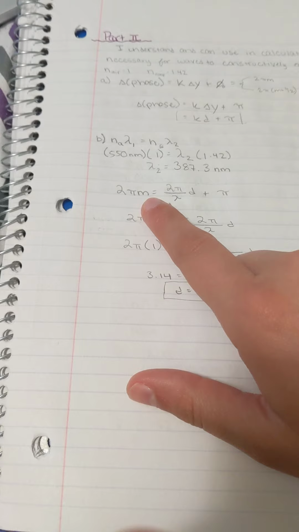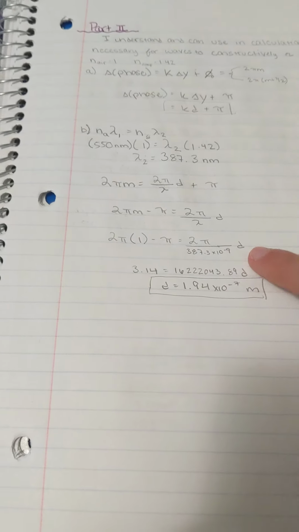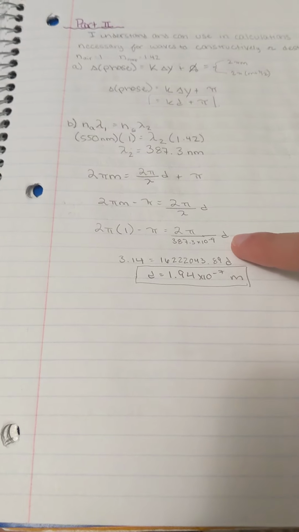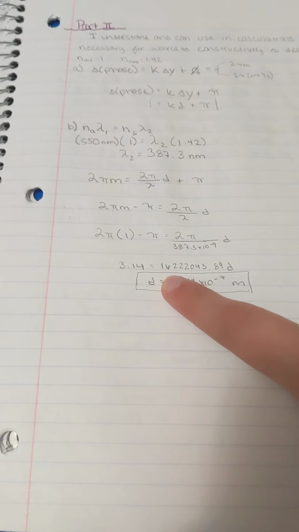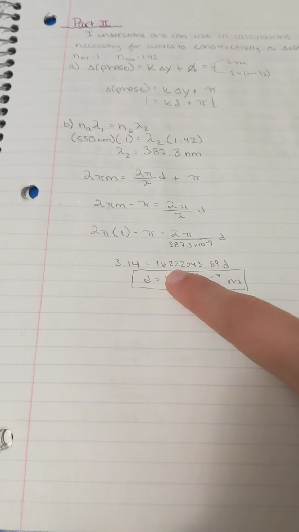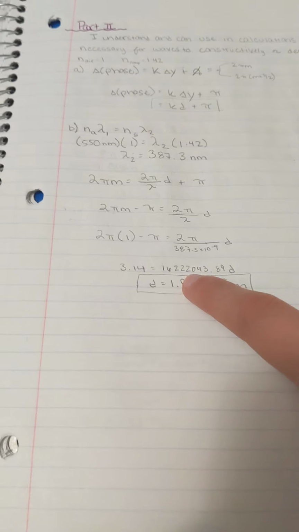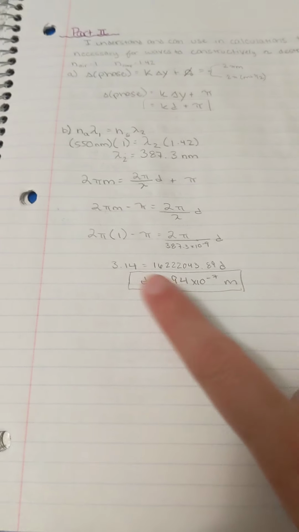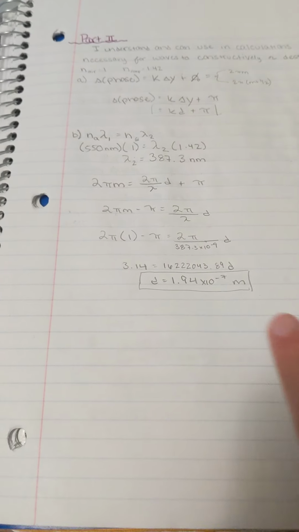So we plug this into our original equation, where we know that the phase difference is equal to 2 pi m, since they add constructively, which is stated in the problem statement. Do a little math magic. We end up with 3.14, that's that pi, is equal to 162,000, nope, more than that, 16 million-ish, and then we end up solving for d and find that d is 1.94 times 10 to the negative 7th meters.